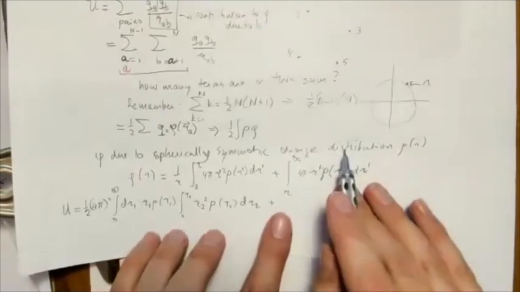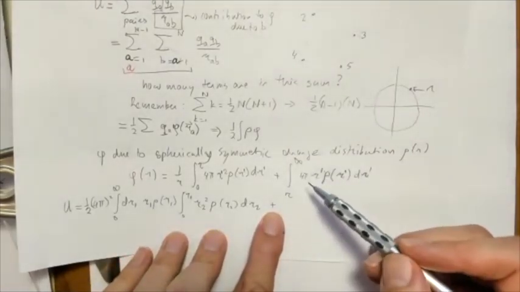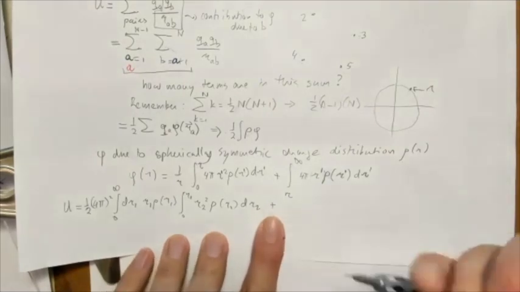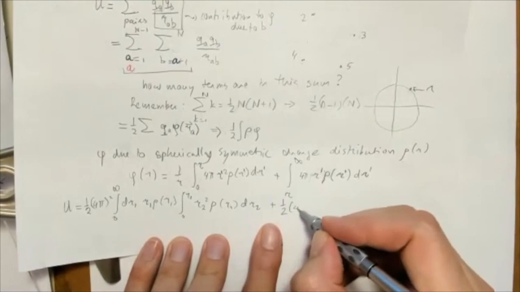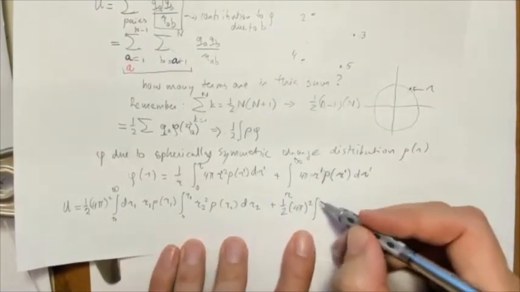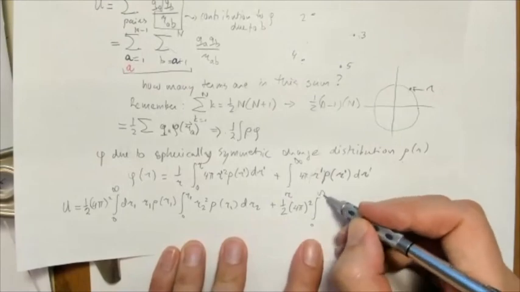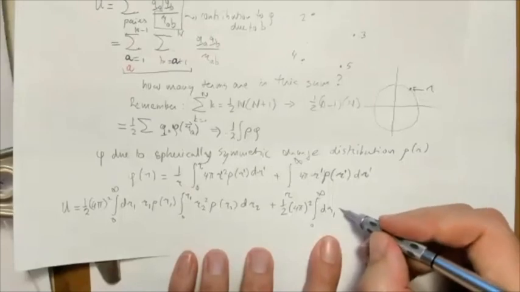Okay, so now I'm going to do the same thing, but now I'll use this term on the right. We also have a 1/2 4 pi squared here. And now we'll again repeat our first integral, dr1, r1.